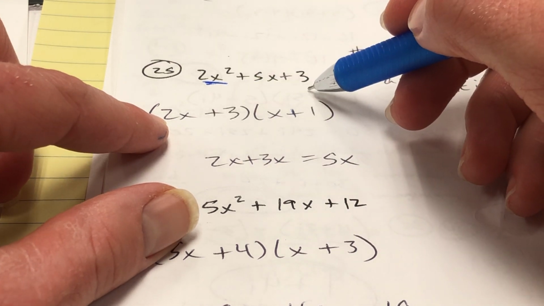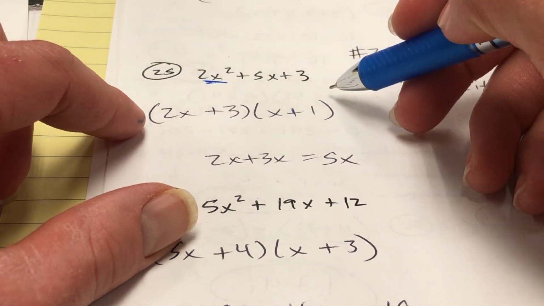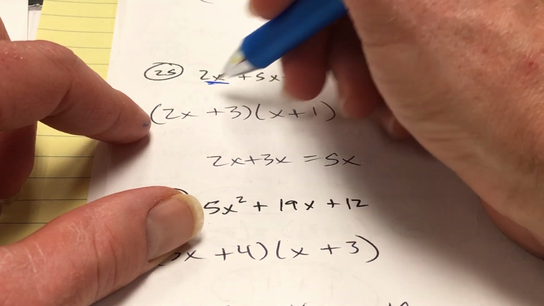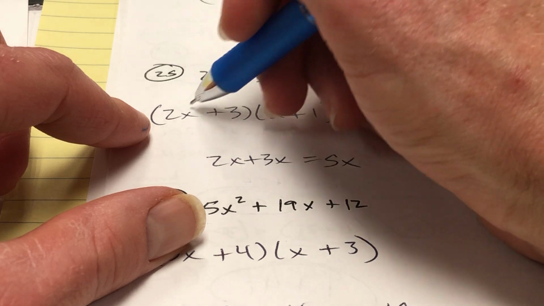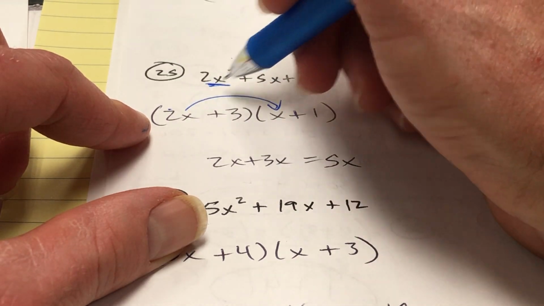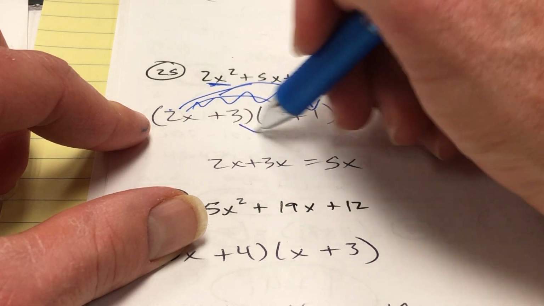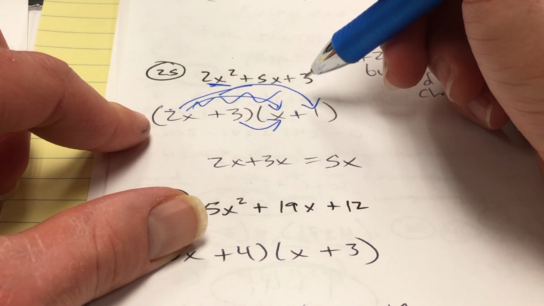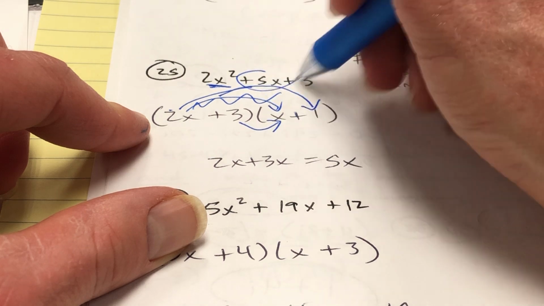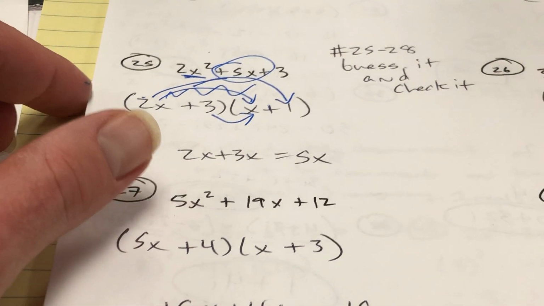There's only one way to get 3 and 1. So it's just guess where the 3 is going to go, guess where the 1 is going to go. And I know we did these in class. So you do the outer and inner part of FOIL. 2x and 3x gives you the 5x that we want.